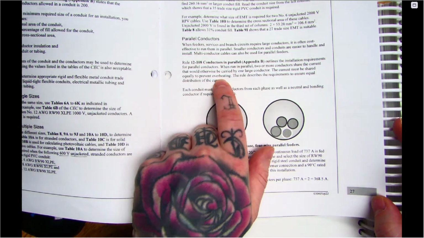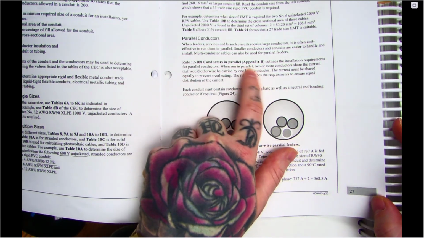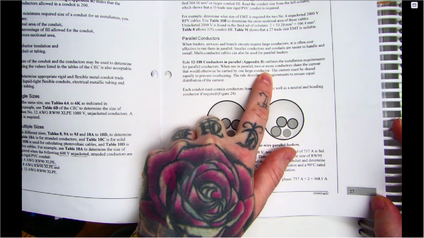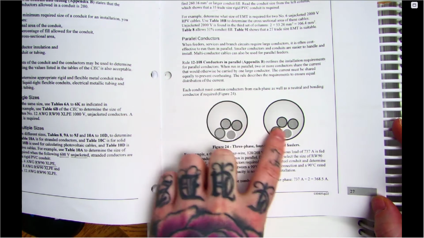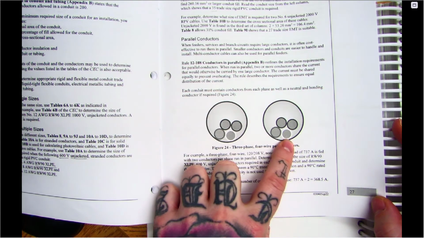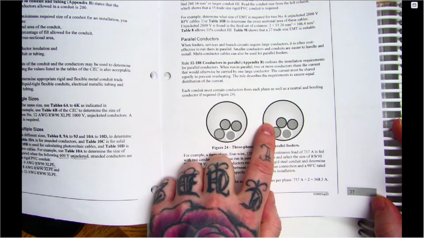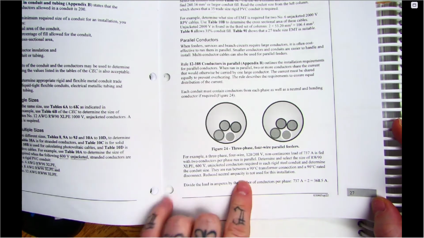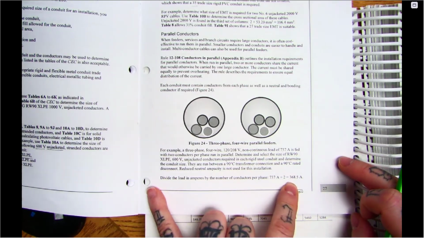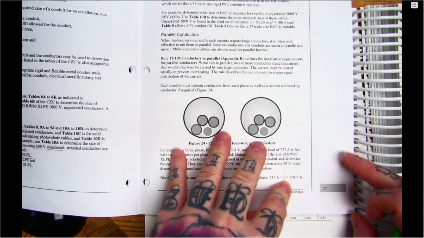Parallel conductors, again, we just want to have an understanding that if we have 2 runs, we're going to split the ampacity in 2 before we size these. Obviously, if we're splitting them up in parallel runs, we're going to reduce the size of our conduit as well. So to go through an example on that, they're dividing it by 2 here because we have parallel runs.